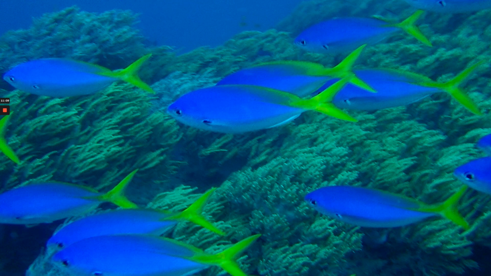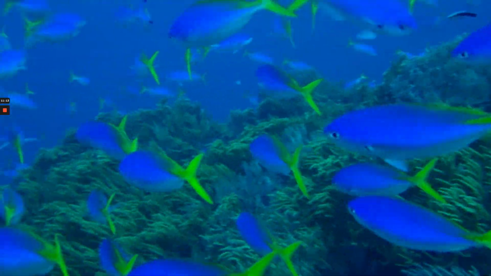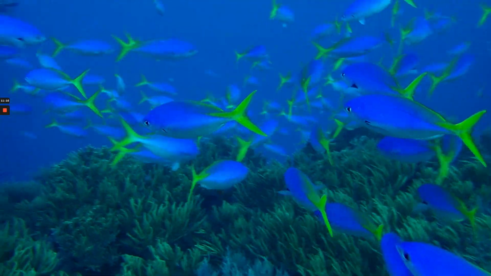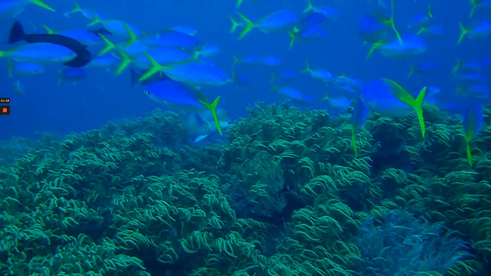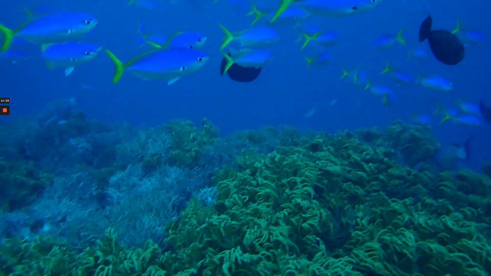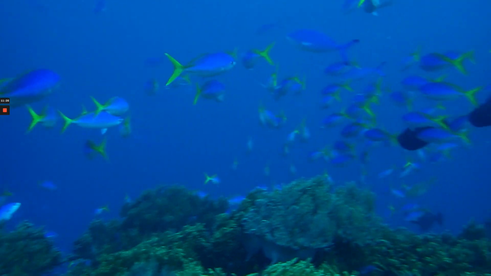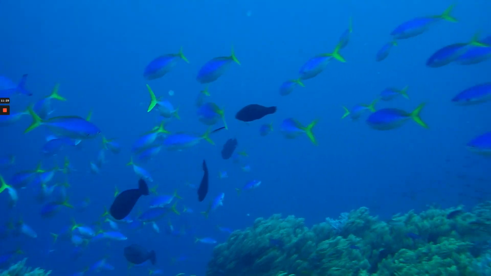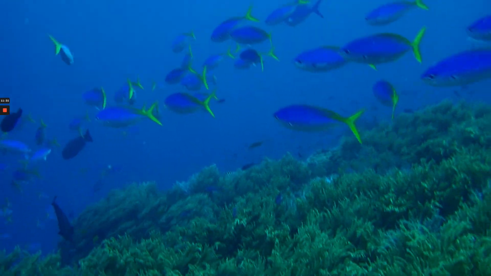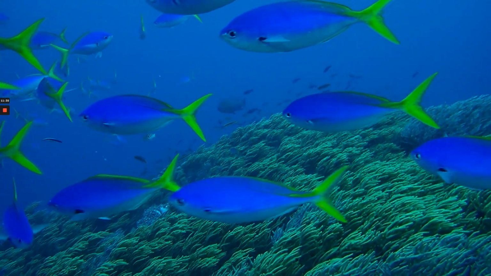So that's just a little overview of some of the different features on a fish that you might see if you're out on the reef. And watch how they swim and watch what their eyes look like and the different parts of fish. So have a good time out there and happy fish watching.